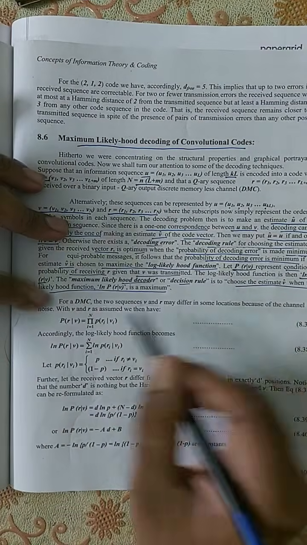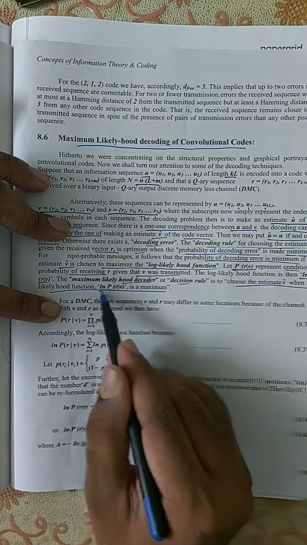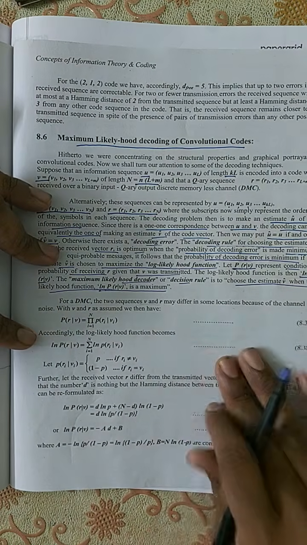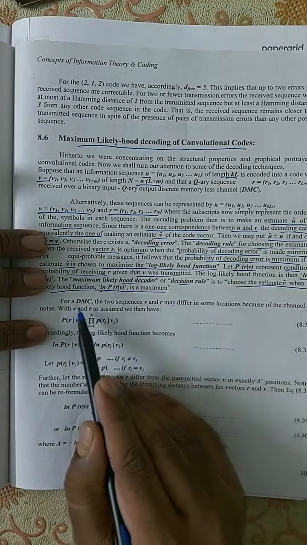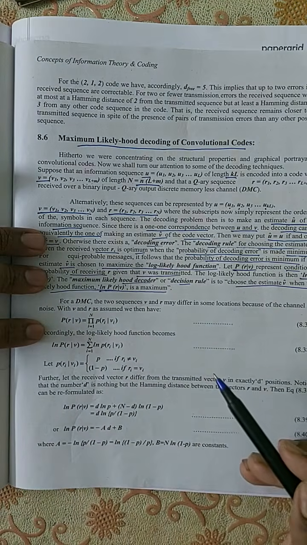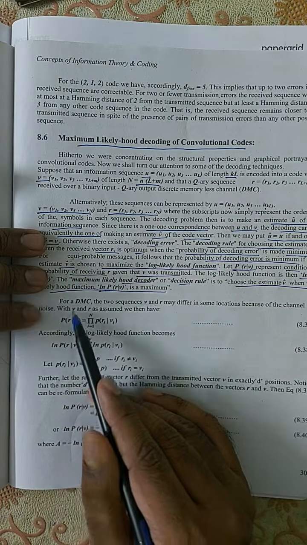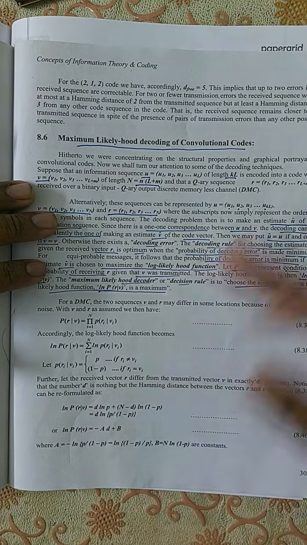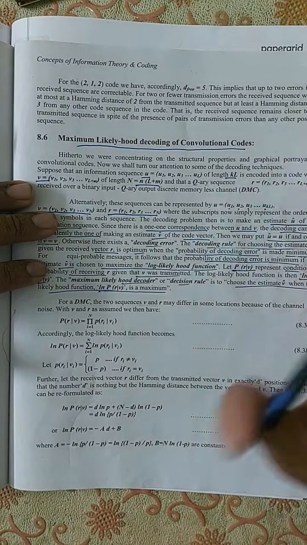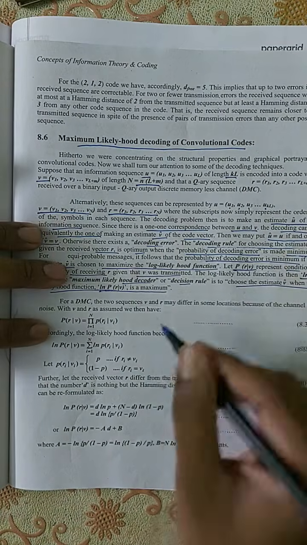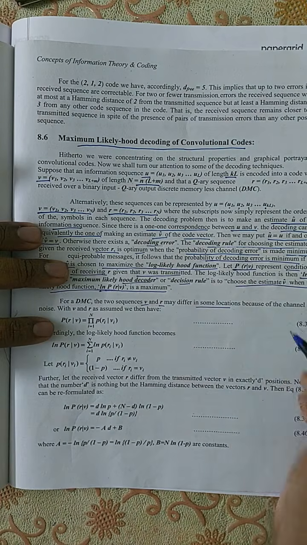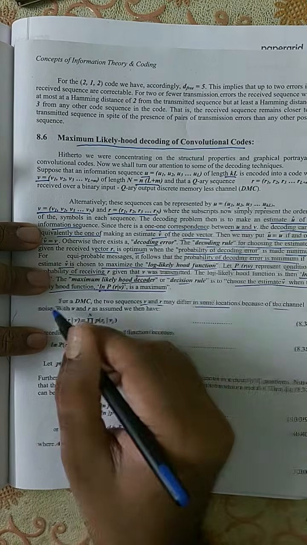The only thing over here you need to remember is this particular value, and this value should be maximum. So for a discrete memoryless channel, we already know what that is: you can consider it as a channel that transmits only discrete values, and also there is no memory involved. The two sequences V and R may differ in some locations because of the channel noise.